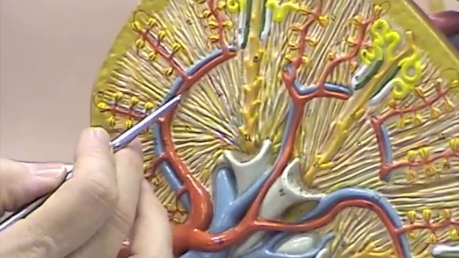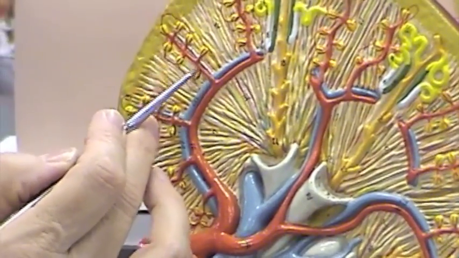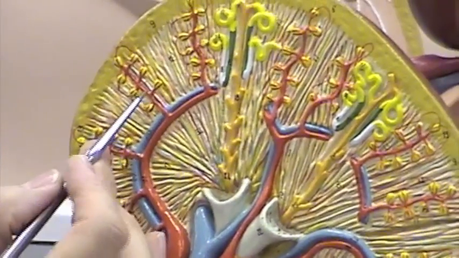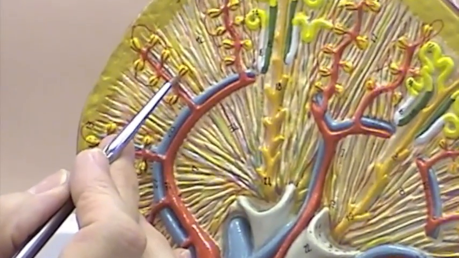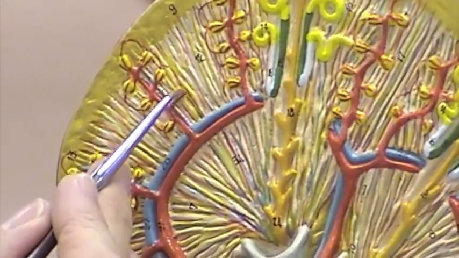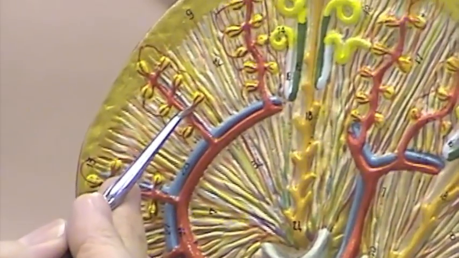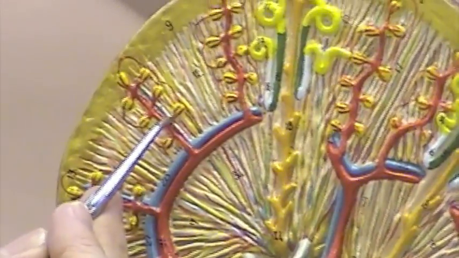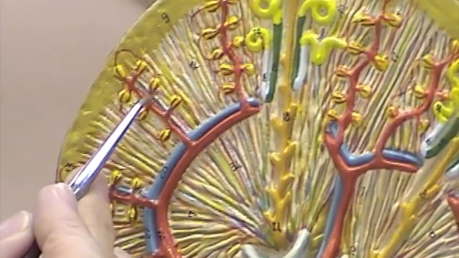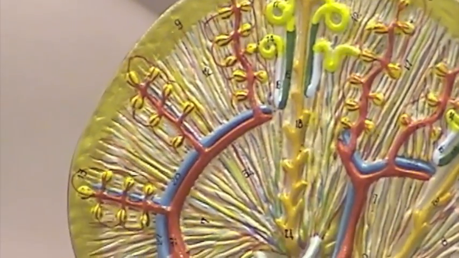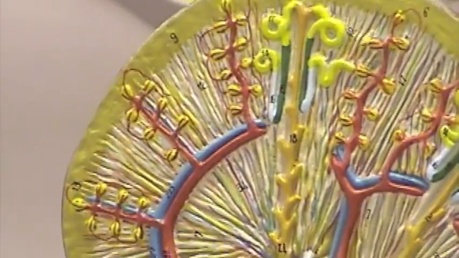So here's arcuate, here's interlobular. The interlobular gives rise to tiny, tiny arterioles that lead to the nephron. Those tiny little arterioles are the afferent arteriole right there. And that's as far as we can see on this model.